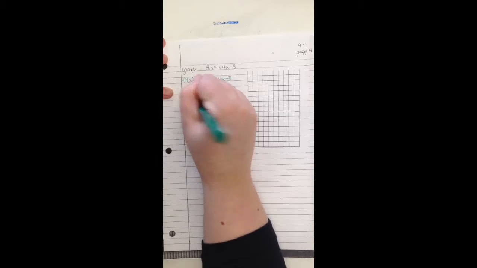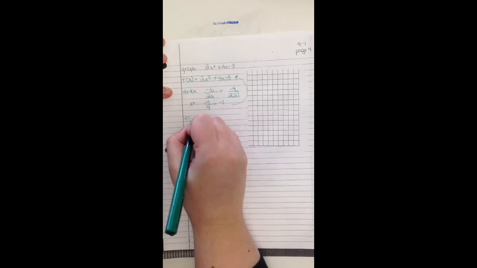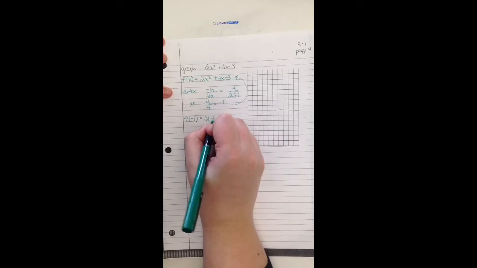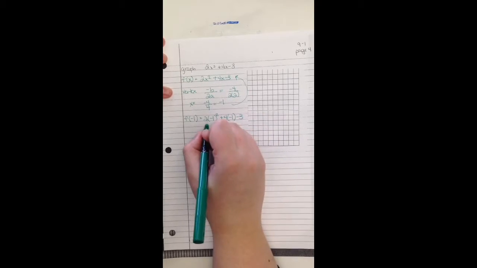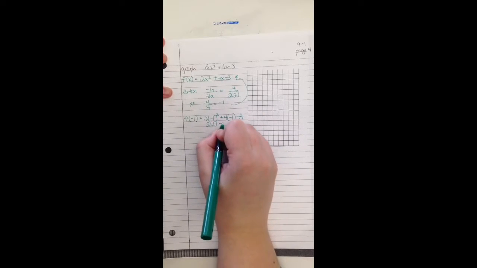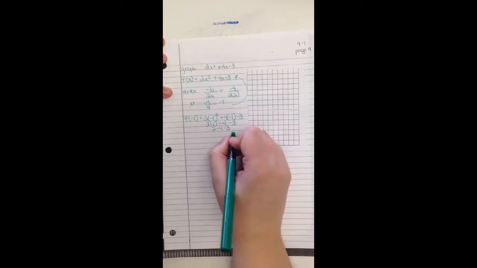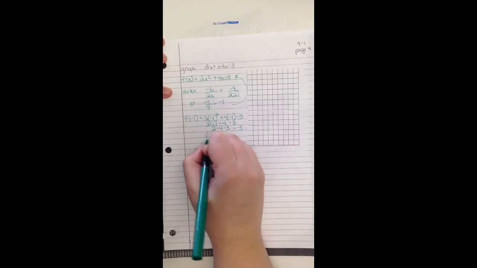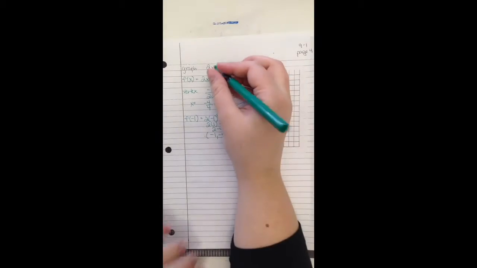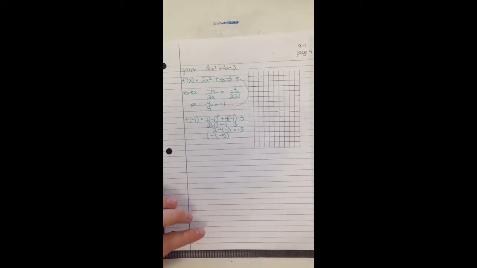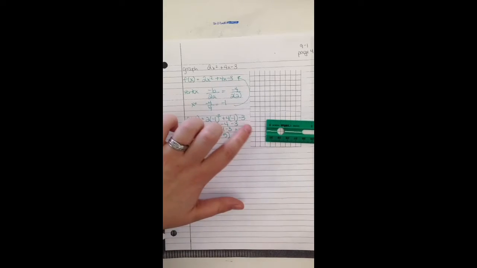That gives me the x value. I have to plug it back in up here to find my y value. So I'm going to say f of negative 1 gives me 2 times negative 1 squared plus 4 times negative 1 minus 3. So I get 2 times 1 minus 4 minus 3. 2 minus 4 minus 3 gives me negative 5. So my ordered pair for my vertex is negative 1, negative 5. Now, A is positive, so it's going to open upward. And I have to be able to go over 1 and down 5, so I have to leave room for that.